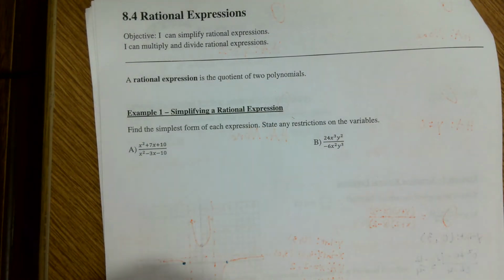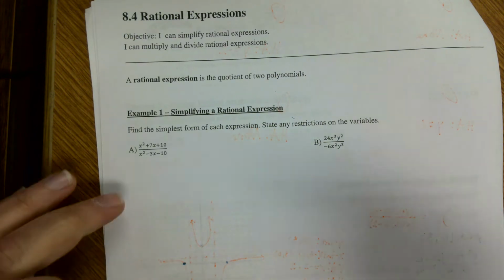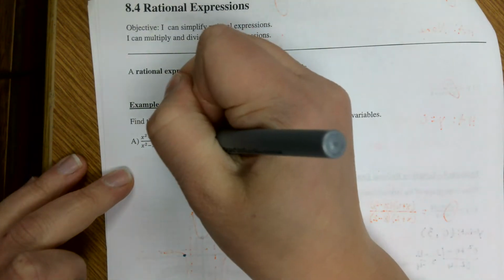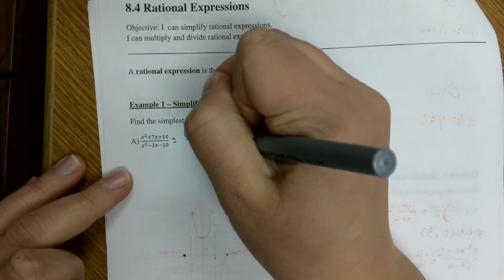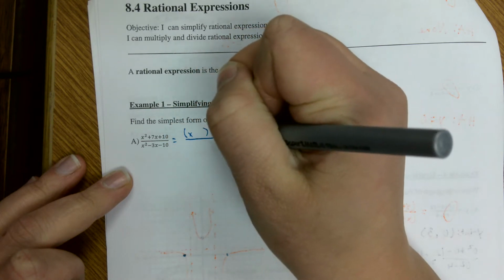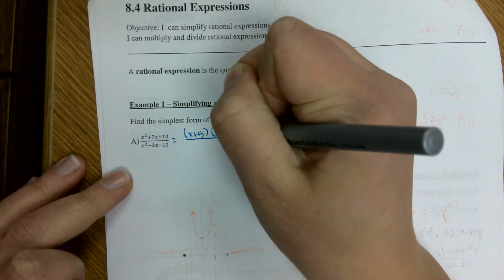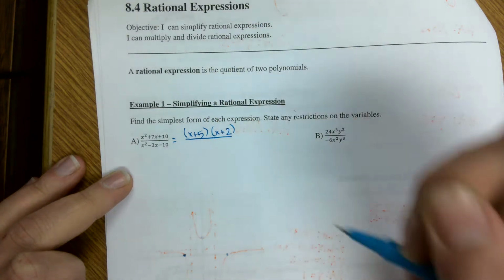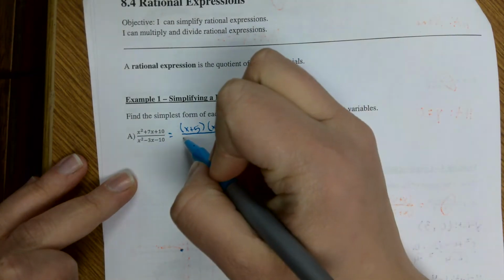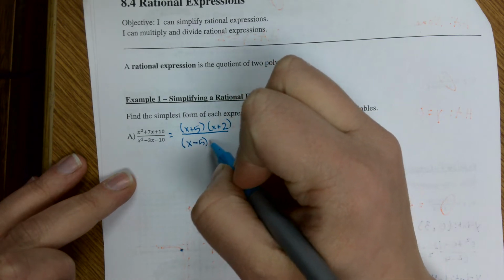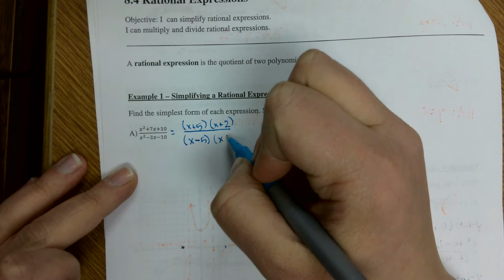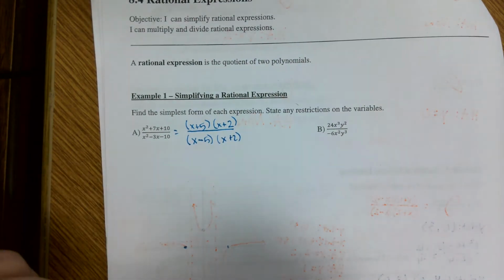So when I'm doing this problem, the first thing I'm going to do for A is to factor. So I'm factoring: what two numbers multiply to get 10 and add together to get 7? That'd be plus 5 and plus 2. Multiply to get 10, add to get 7. Then multiply to get negative 10, add together to get negative 3, would be plus 2 and minus 5.